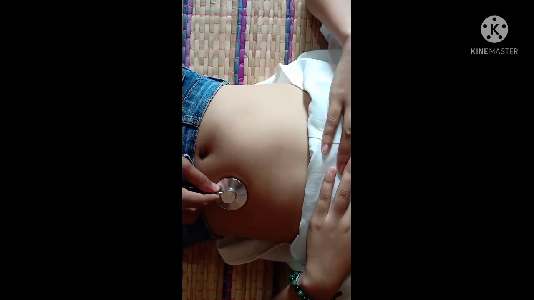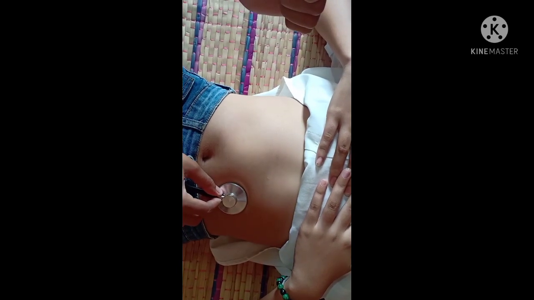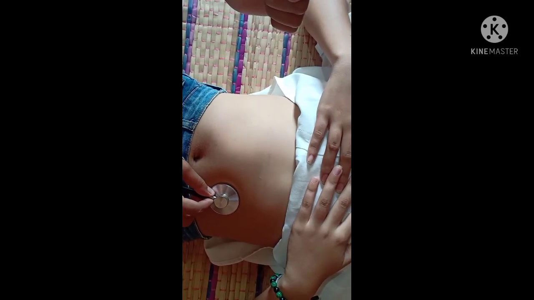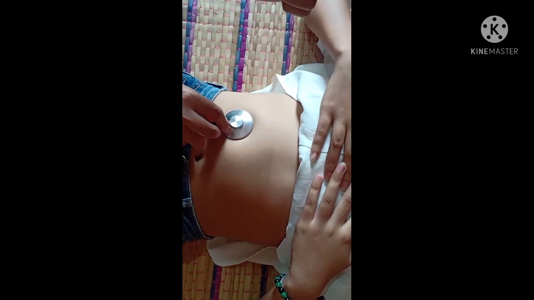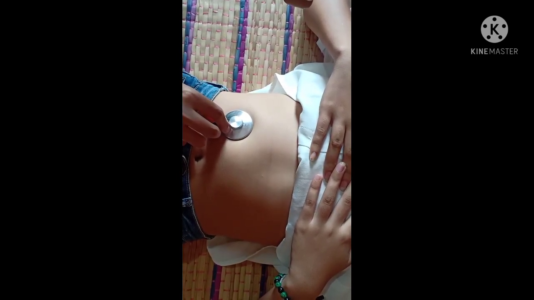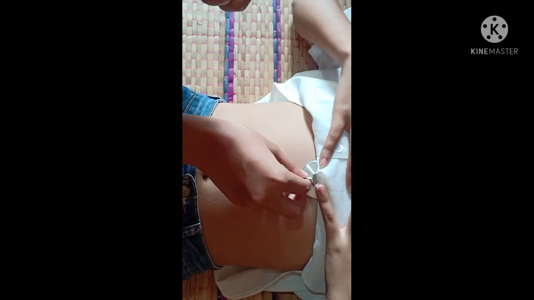Start in the right lower quadrant and go clockwise in all 4 quadrants. Auscultate for bruits.